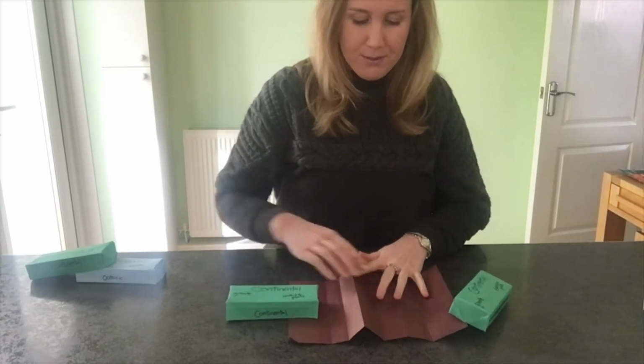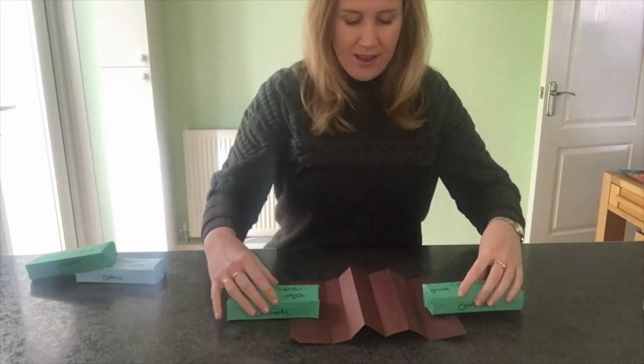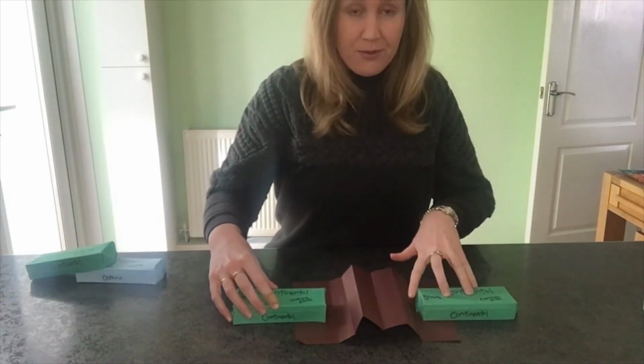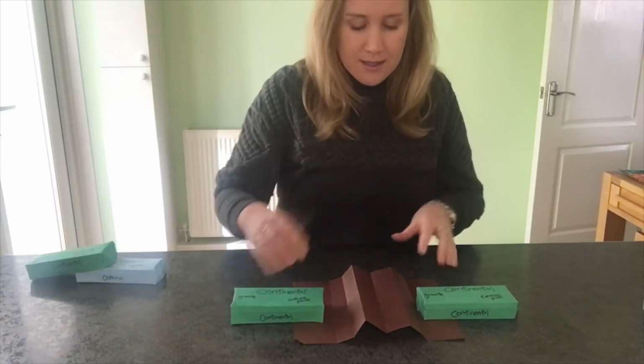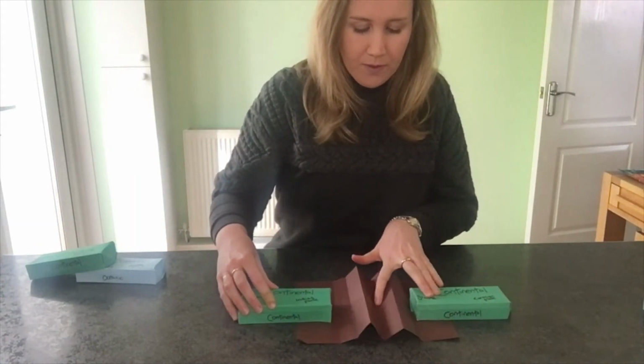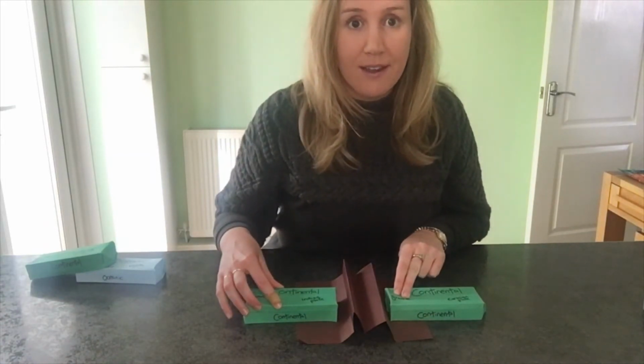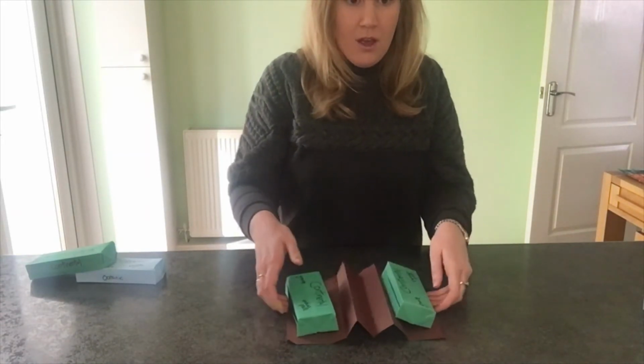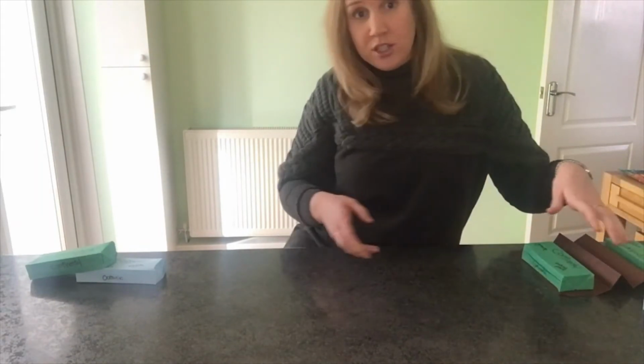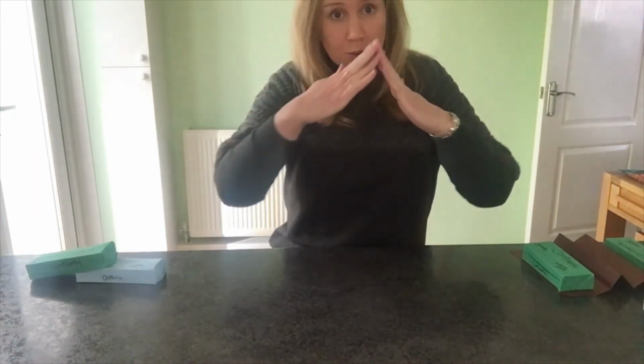So just demonstrating this here, as they move in, it's forcing new land up. It kind of creates our fold mountains like that. So the way I remember that is collision, they're colliding towards each other.